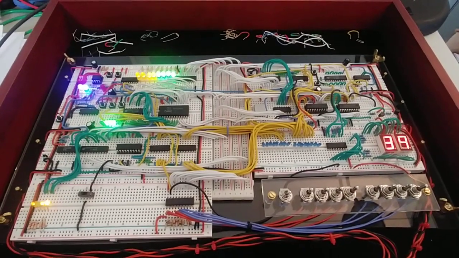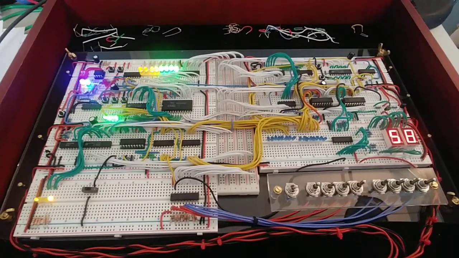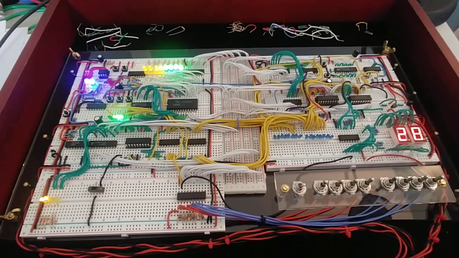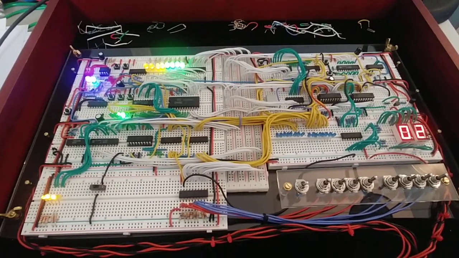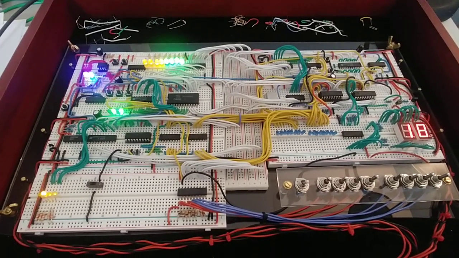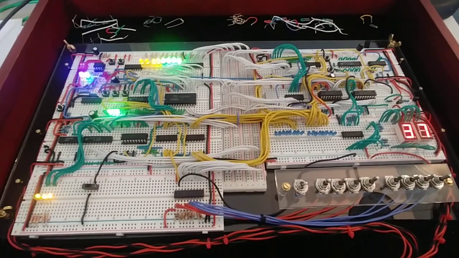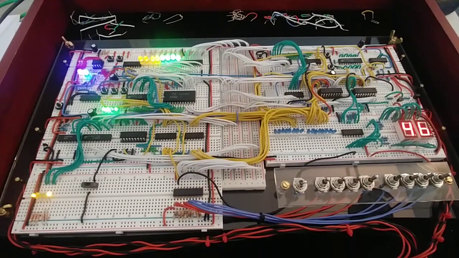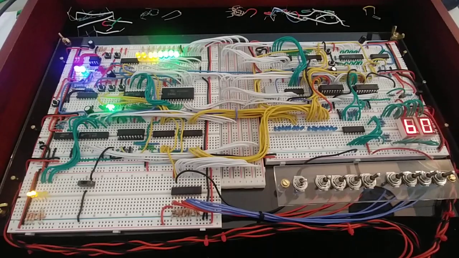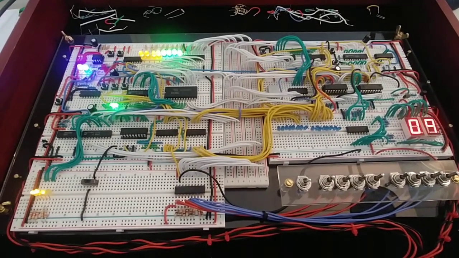My TTL computer, running at revision 2A, I'll call it. First time it's running the up-down program in 2-byte instruction word mode. Also addressing 256 bytes of memory. So we've basically got everything completed, and I think it's running pretty stable now on revision 2A.